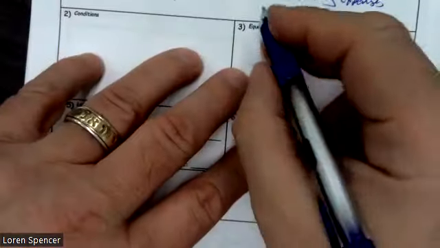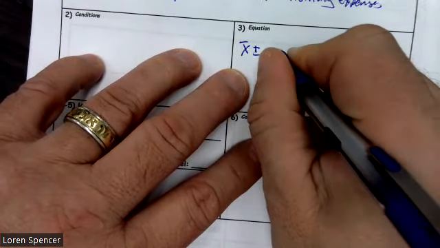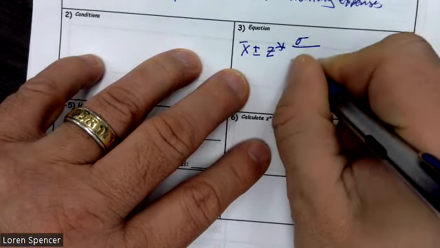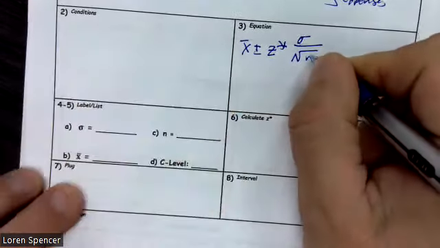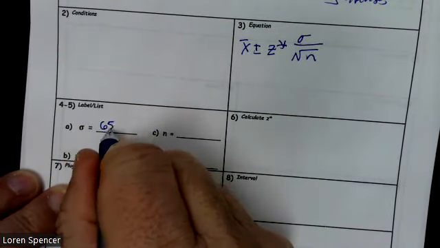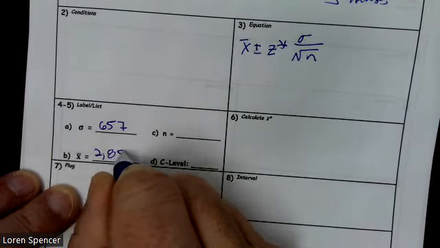But our equation happens to be x bar plus or minus z star times the standard deviation divided by the square root of n. Our standard deviation was 657. Our x bar was 2,850.